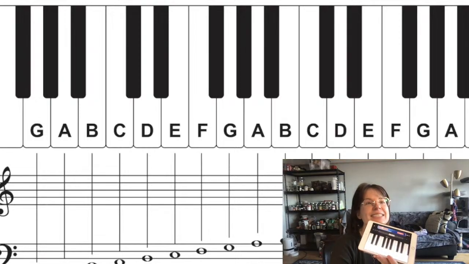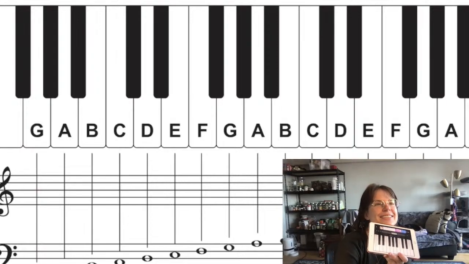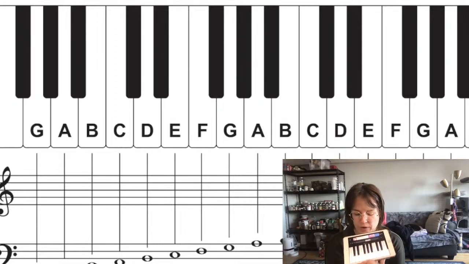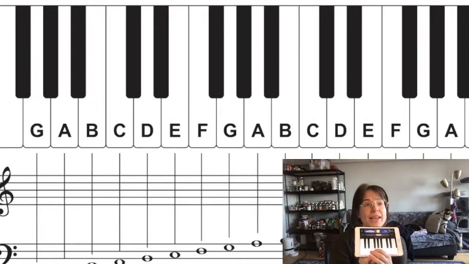A half step is the smallest unit. Yes, the closest key. Hey, Edgar Allen, how are you today? You're correct. It is the closest key. So if we're on this E here, the closest key is a white key. There's no black key in the middle here. So if I go from E to F, that's one half step. It's the very closest one.